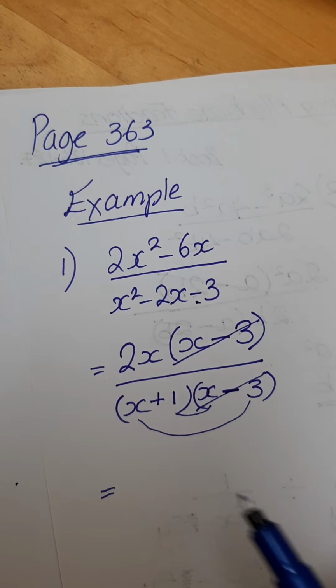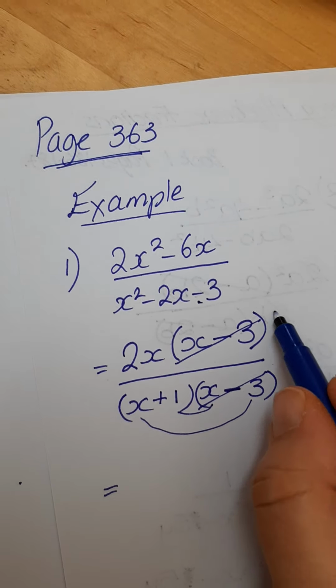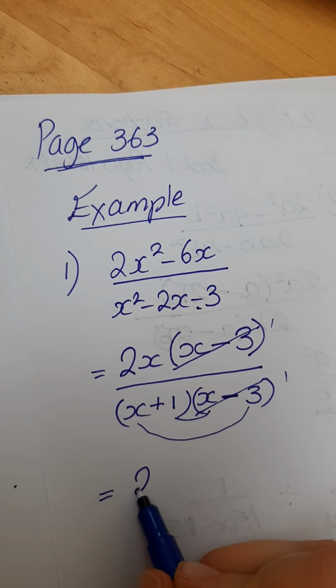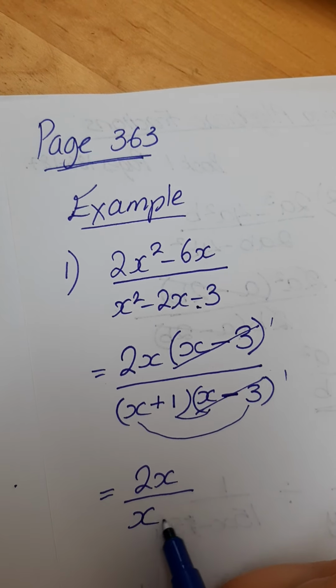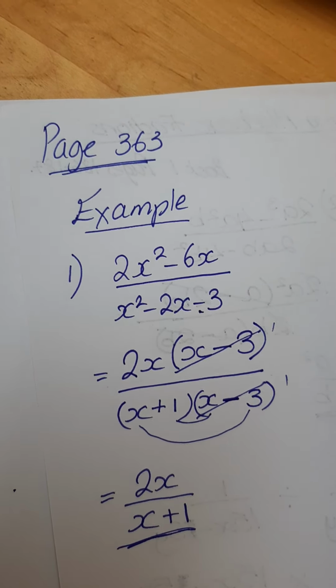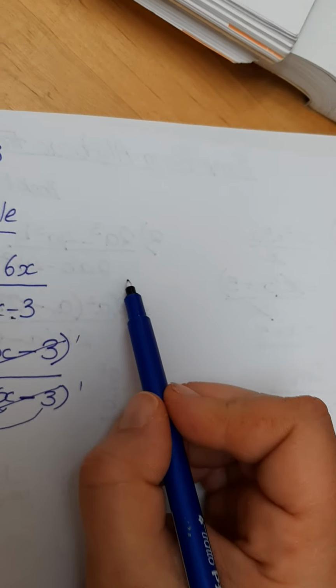So we will just cancel them. 1 and 1, even though we don't normally write the 1. We can do. So it's 2x over x plus 1. That's my final answer. Let's have a look at another one now.